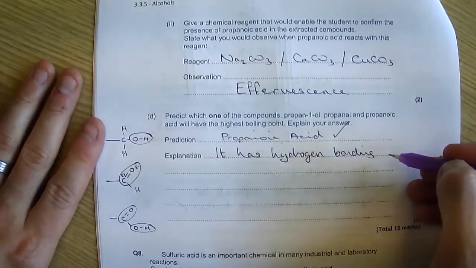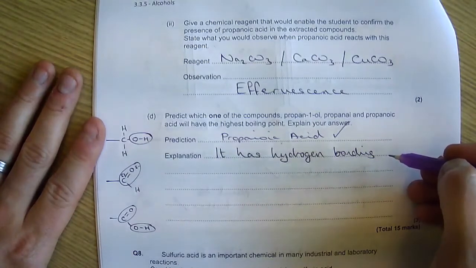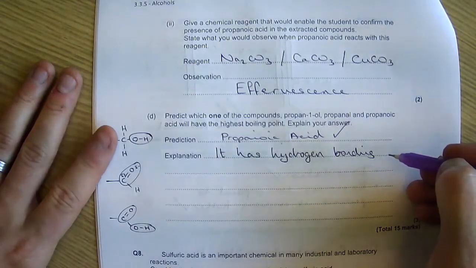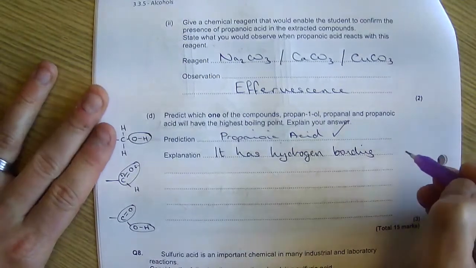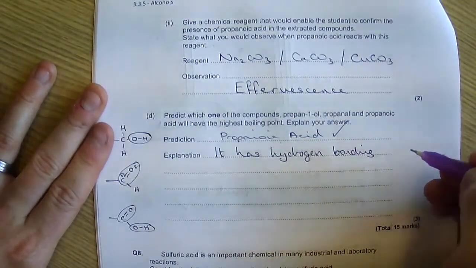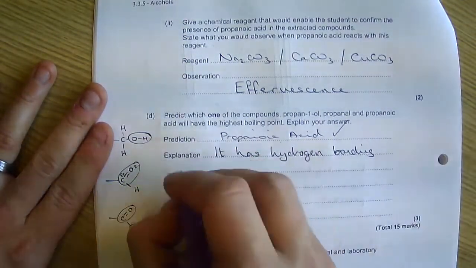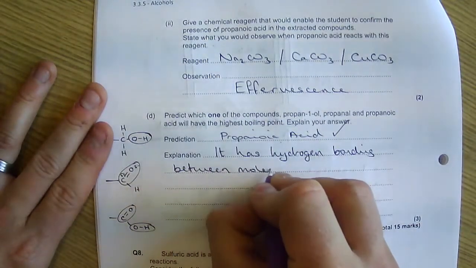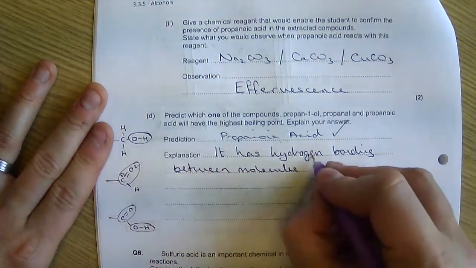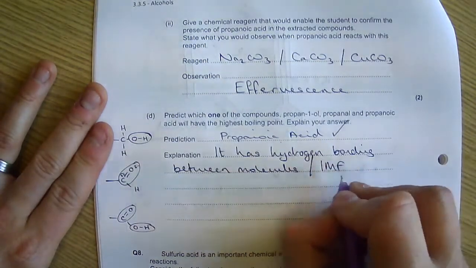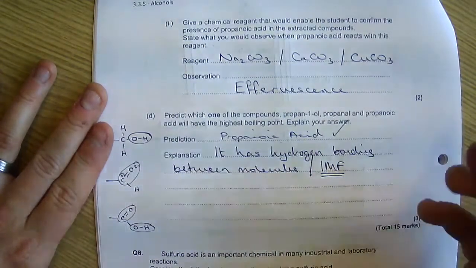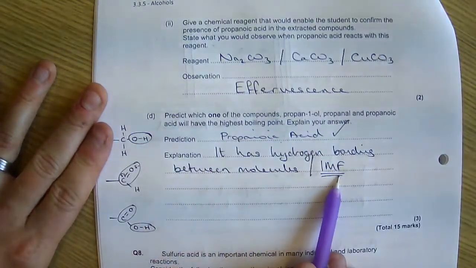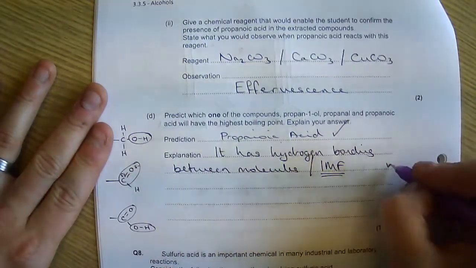Whenever we discuss either hydrogen bonding, dipole-dipole, or van der Waals, you have to say between molecules or intermolecular forces. So it has hydrogen bonding between molecules or intermolecular forces. Of course, you write that out in full. If you don't put that, you don't get the mark for that bullet point.